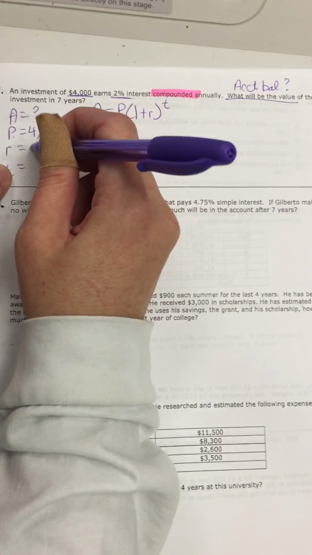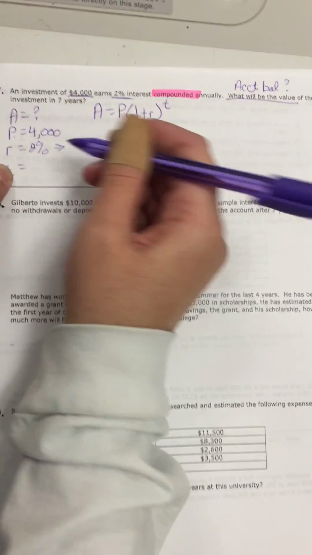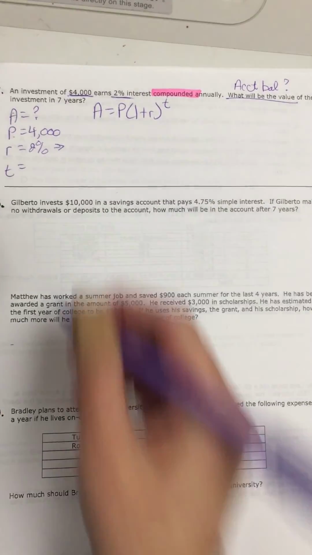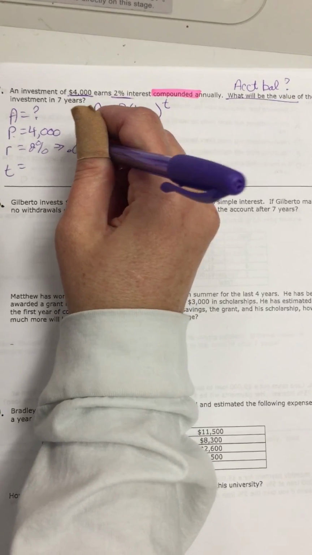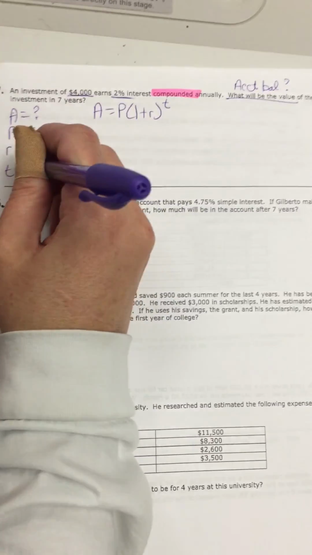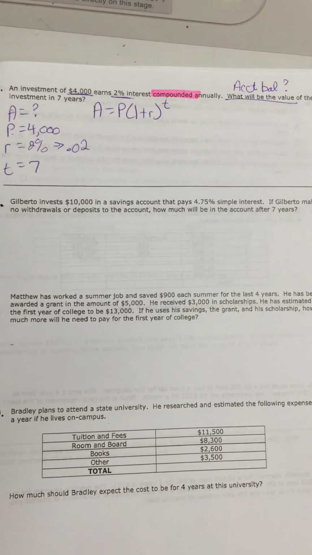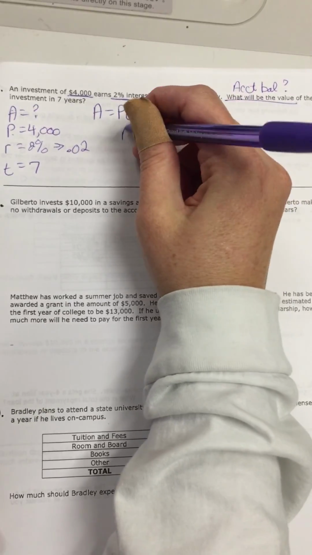My rate is 2%. You have to change that to a decimal. And then our time is 7 years because our time is always in years. Now what do we do? We just fill the numbers into the formula and we put it in our calculator.